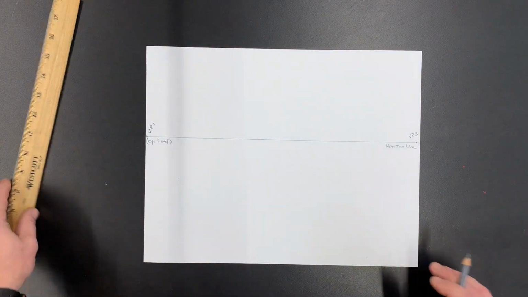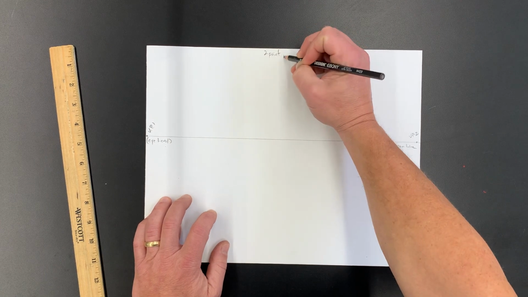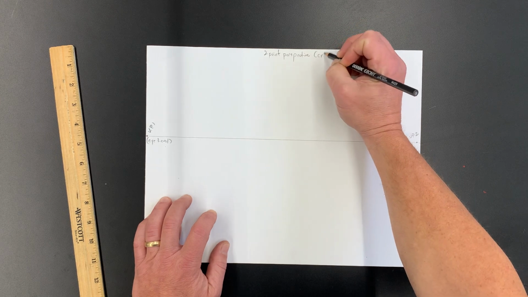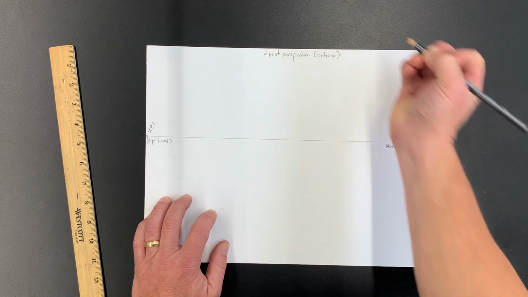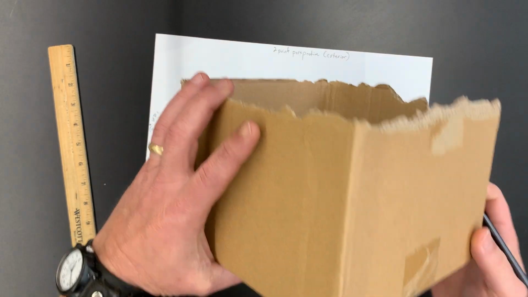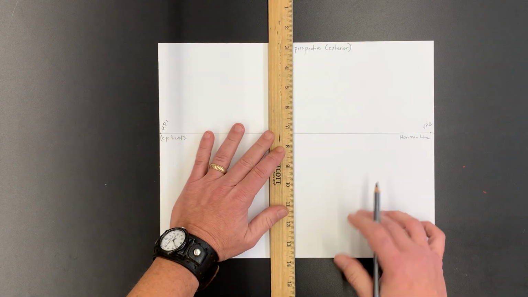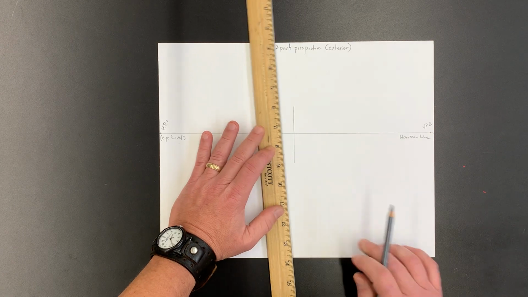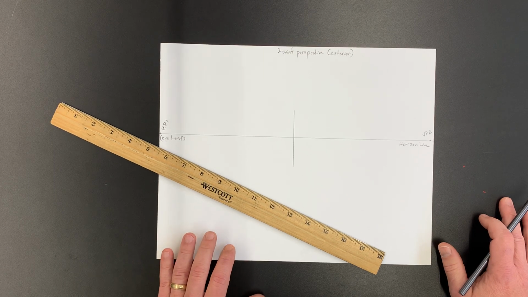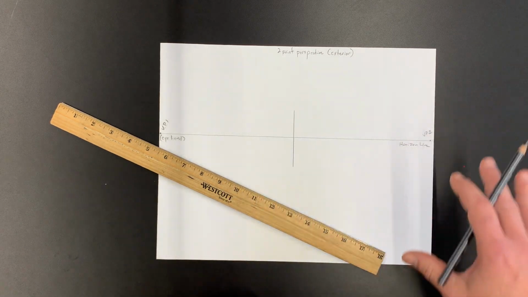So what we're going to do with 2-point perspective exterior, so we're looking at the outside of that object, is we're going to start with a front corner. So instead of drawing a rectangular object or a square, we're going to start with a line that represents our front corner. Now, this line is what decides which vanishing point gets used for our exterior 2-point perspective.